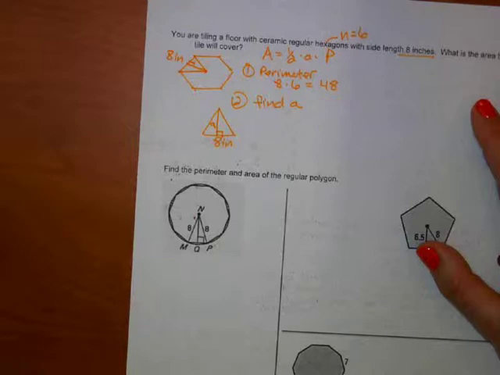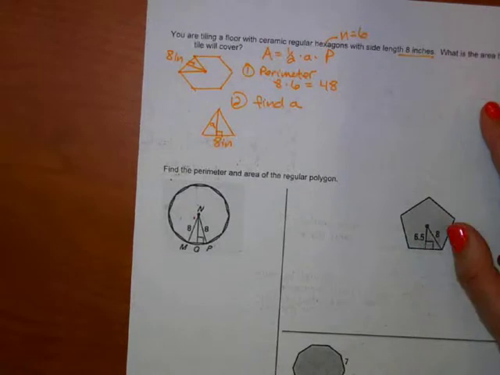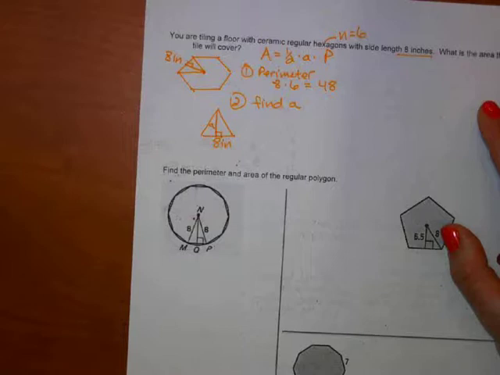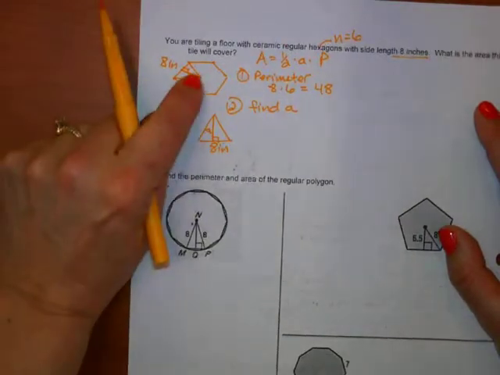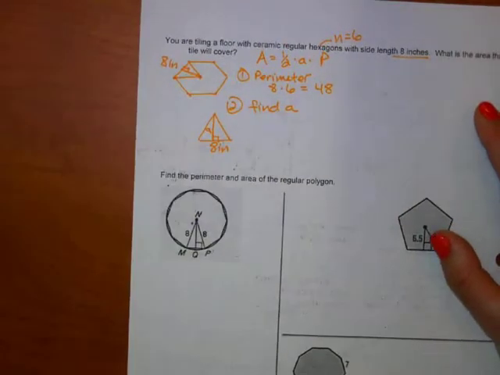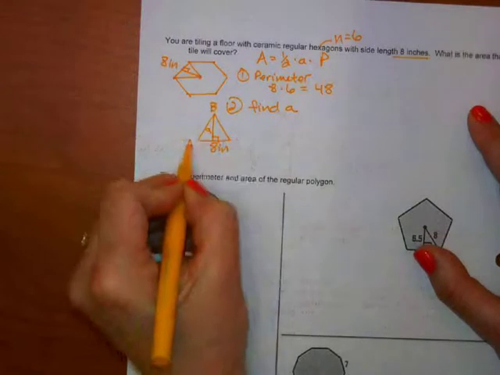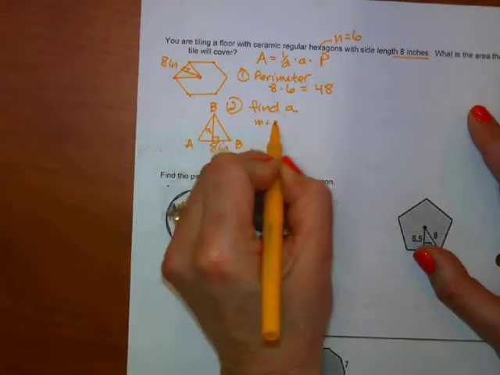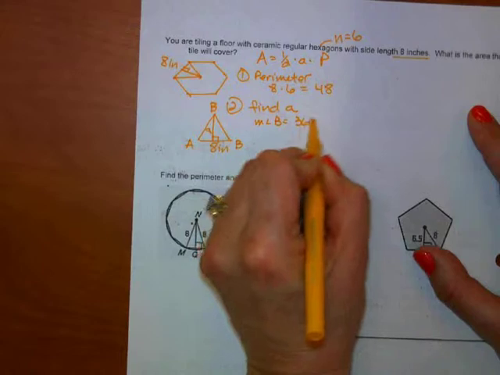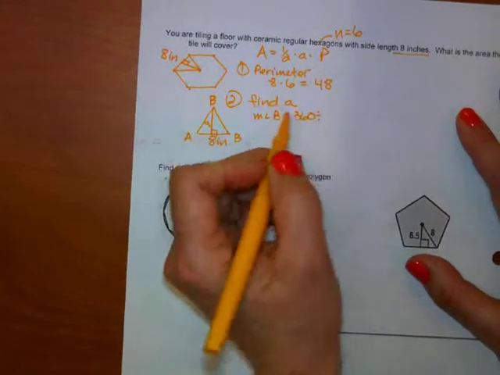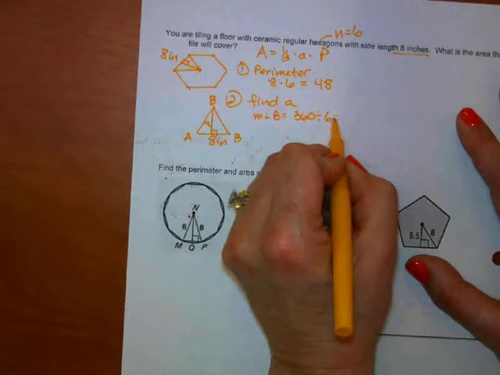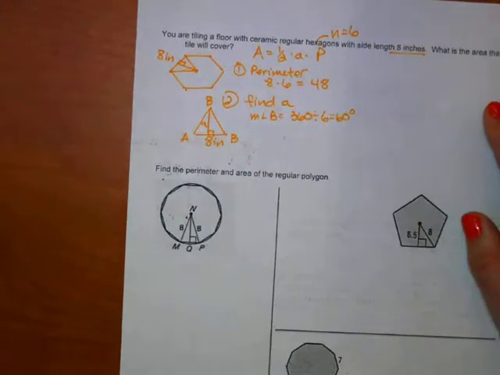Okay, so then I also know something else in here. I know an angle measure. How do I know an angle measure in this piece that I took out of here? How do I know the central angle? Can I figure it out? Yeah, I can do 360 divided by what? This is angle B. The measure of angle B is equal to 360 divided by 6, equals 60 degrees. Right?